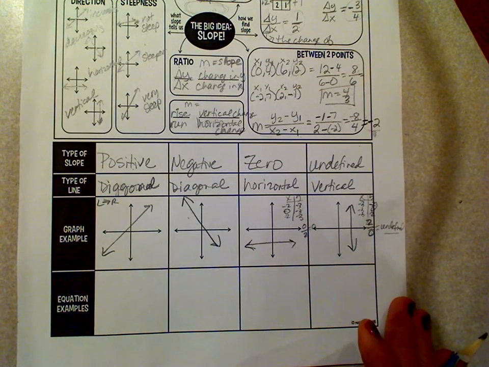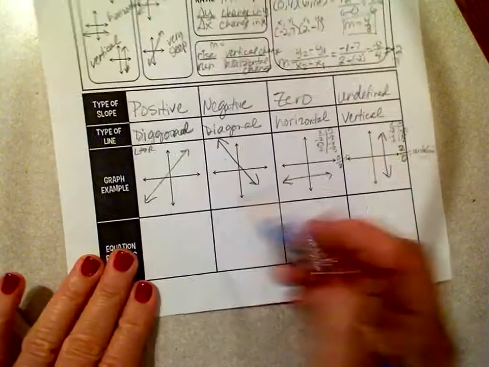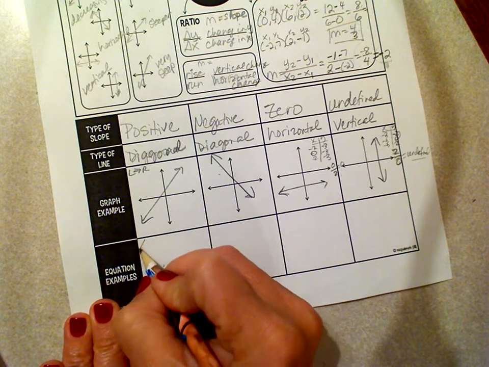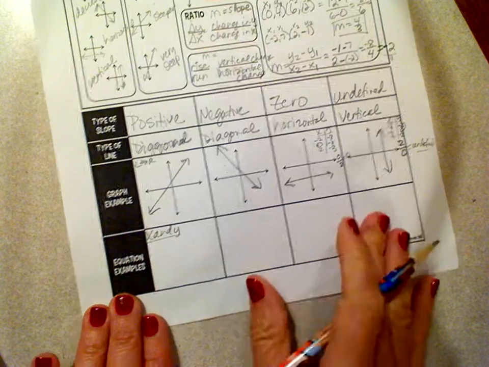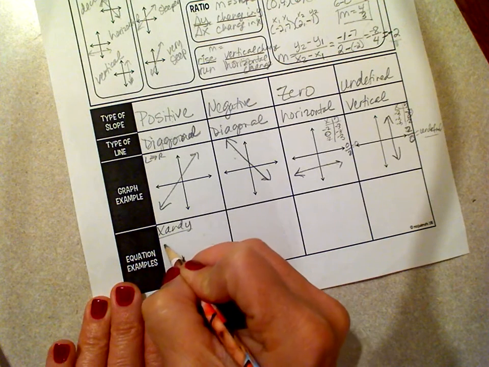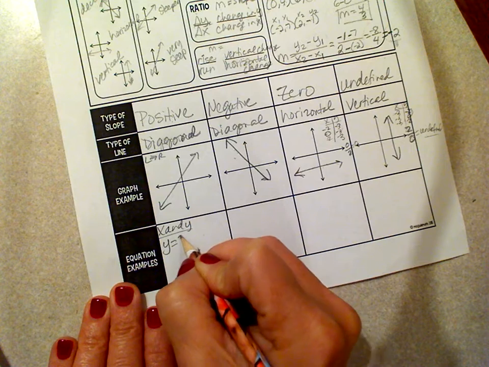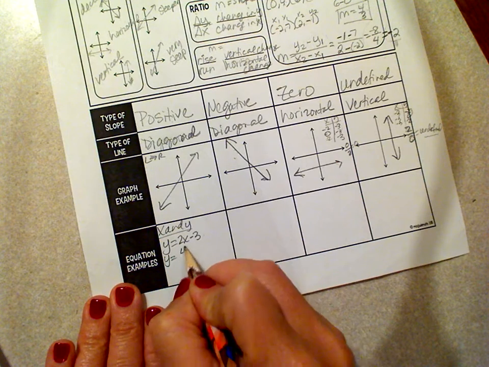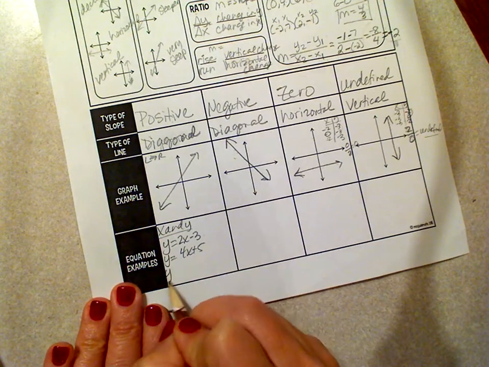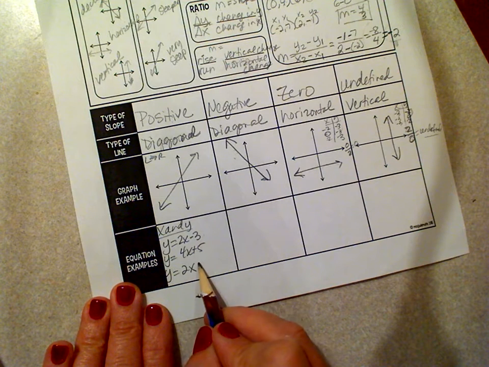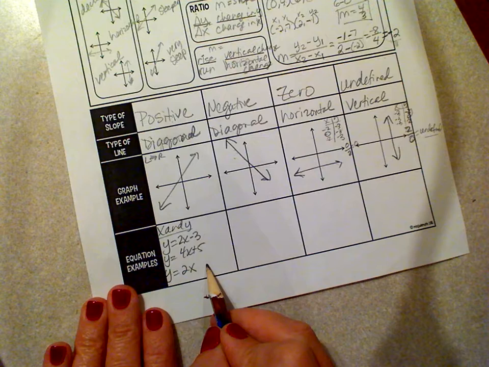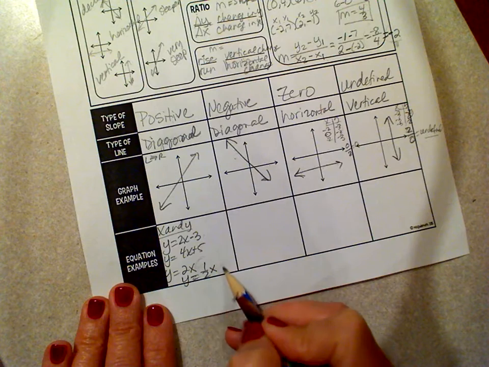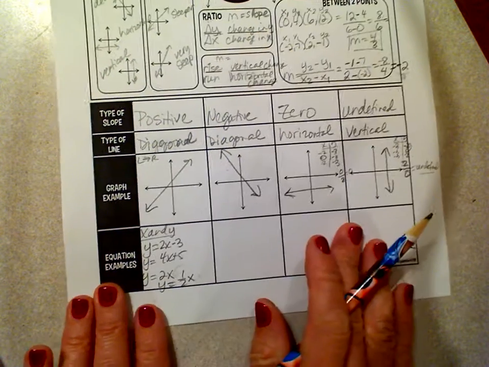Now, equation examples. Here are some examples that would match a positive slope. You will have an x and a y in your equations. For example, in slope-intercept form, you can have y equals 2x minus 3. You can have y equals 4x plus 5. You can also have just y equals 2x, meaning the y-intercept would be 0. You can have y equals 1/2 x. So you don't have to have a constant for these positive slopes.